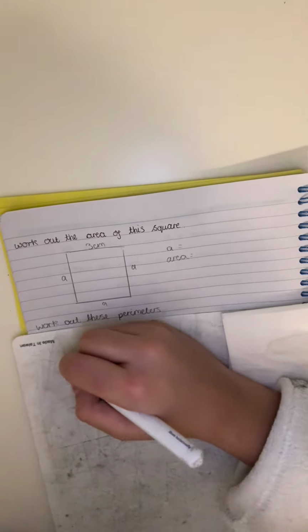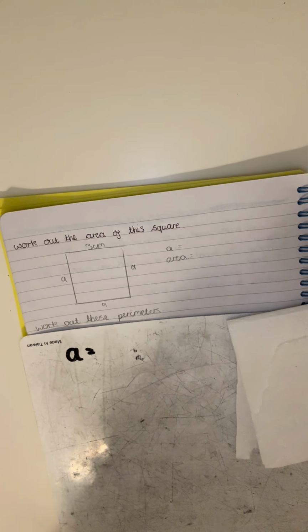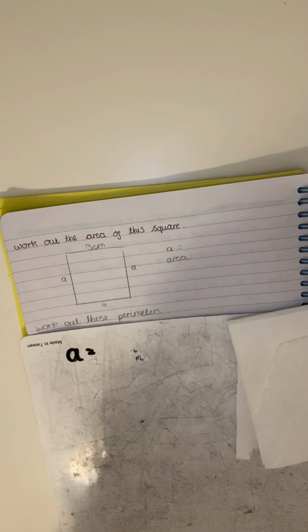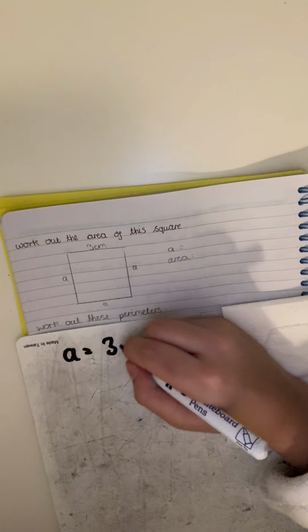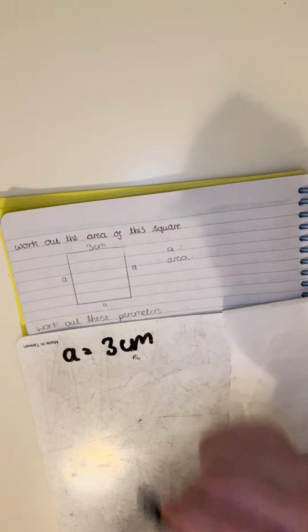So, A is quite simple to work out. It's asking what A is, and A is labelled for the other 3 sides. And we know it's a square, and we know that one of the sides is 3. So the other side's going to be 3 centimeters.